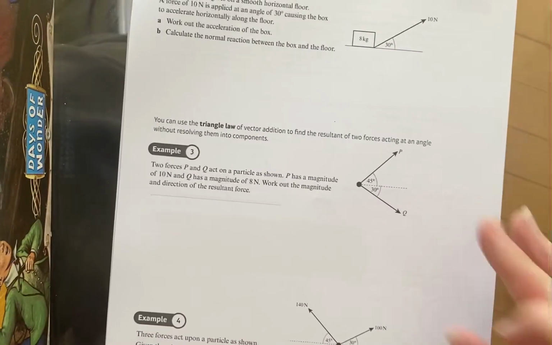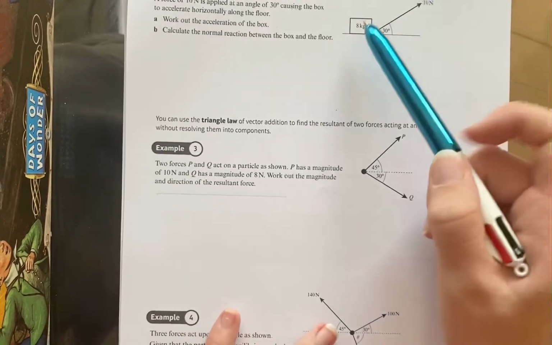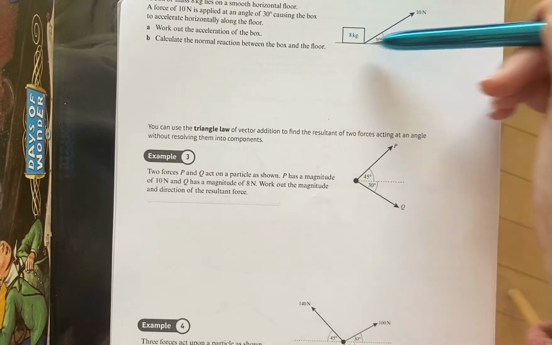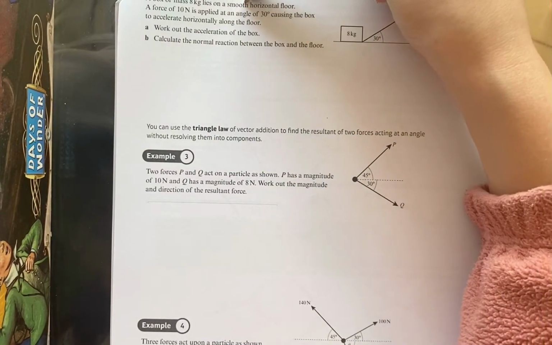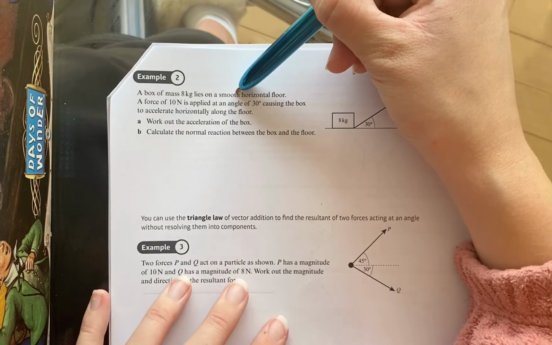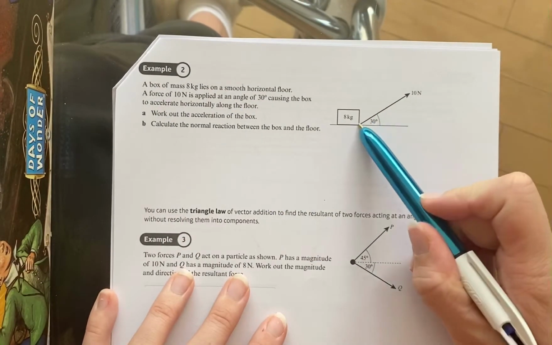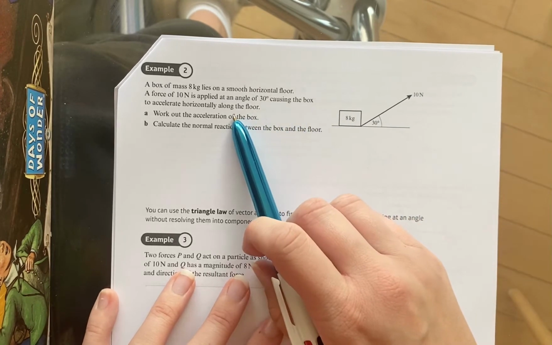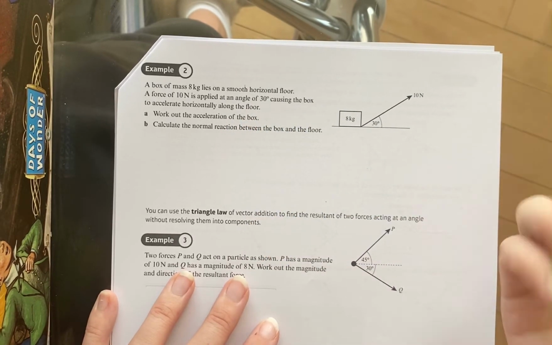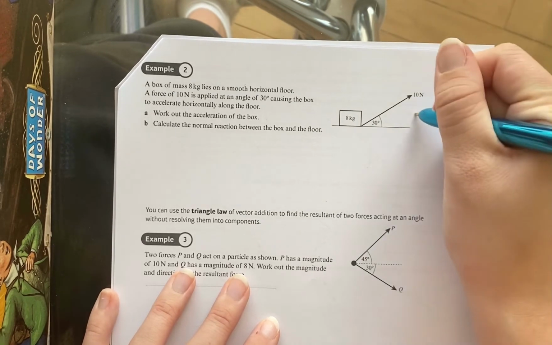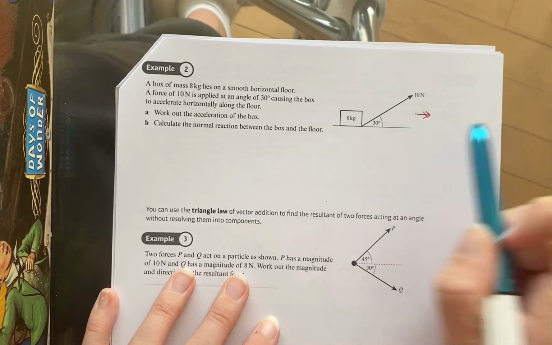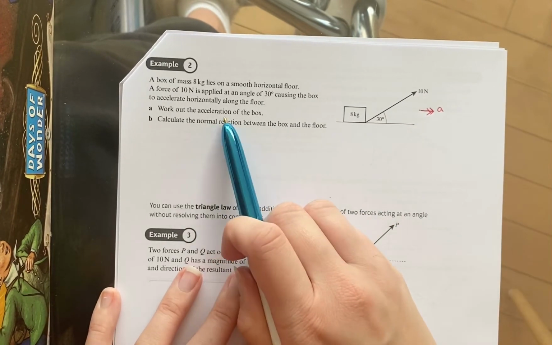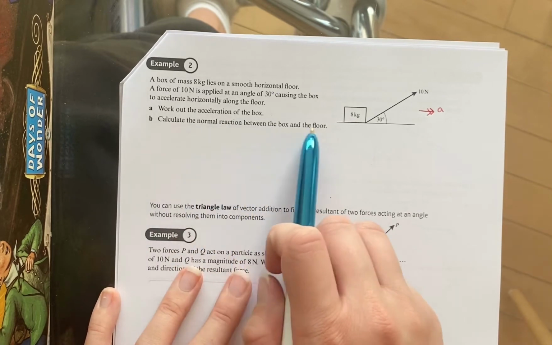Okay, next question then. It's similar to that idea of a book on the table. So we've got this box of mass 8 kilograms on a smooth horizontal floor. Remember, smooth means there's no friction acting, so we don't need to worry about friction here. A force of 10 newtons is applied at an angle of 30 degrees, causing the box to accelerate horizontally along the floor. So I can think the acceleration is going in this direction. The box is going across here. That's my acceleration.